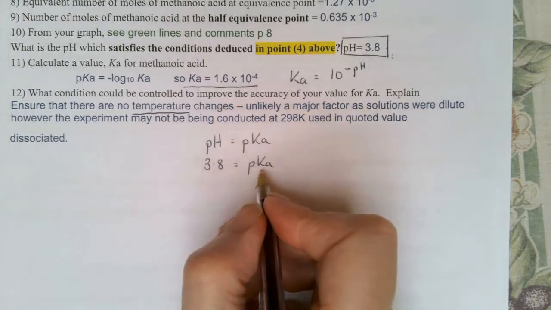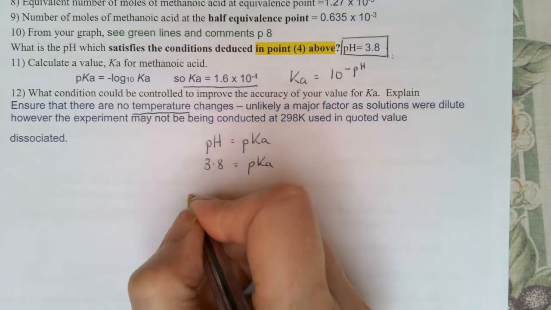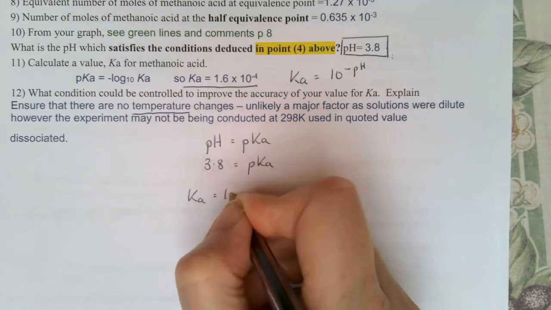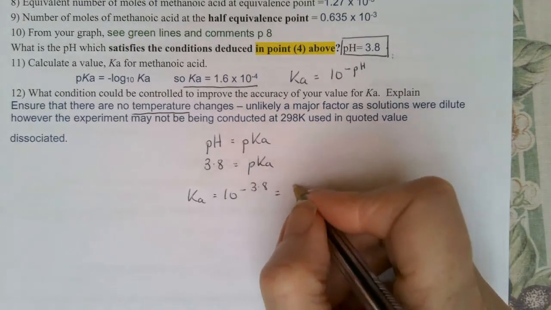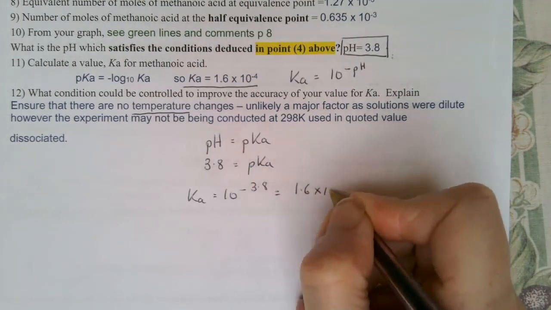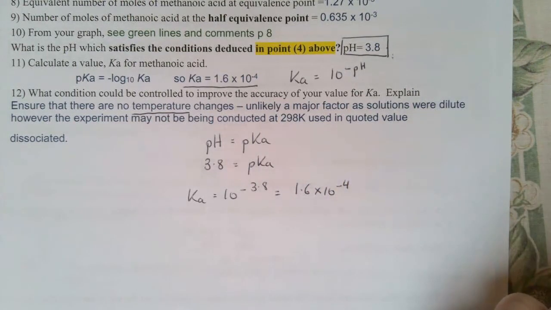Now to convert pKa into Ka, it's just 10 to the minus, if you remember. So Ka will be 10 to the minus 3.8, which gives us 1.6 times 10 to the minus 4 for our methanoic acid.